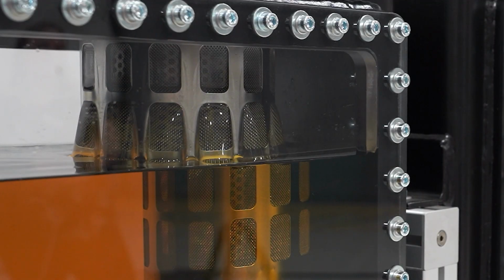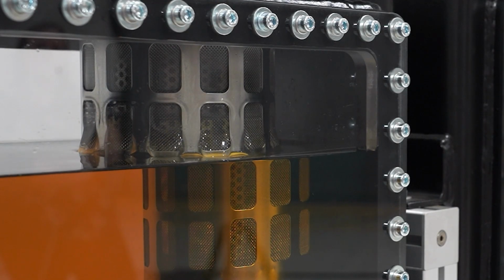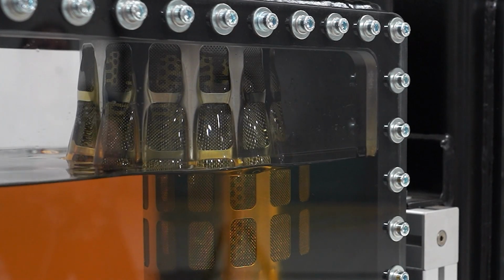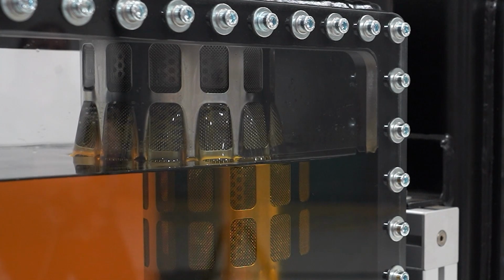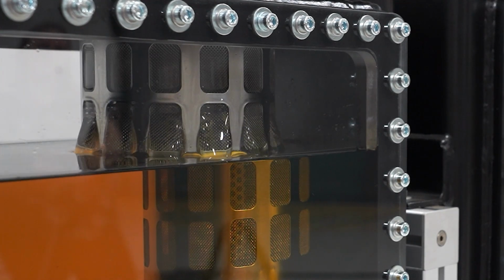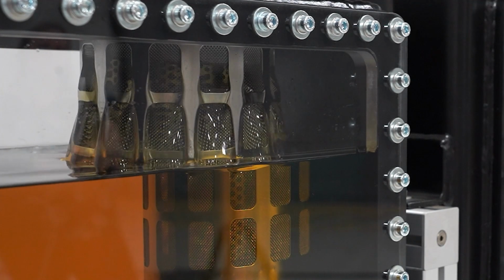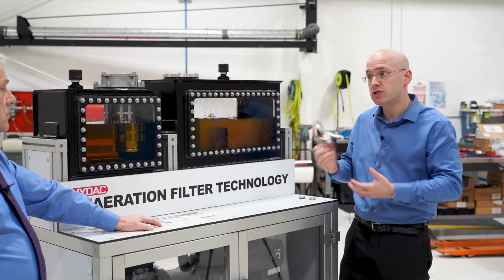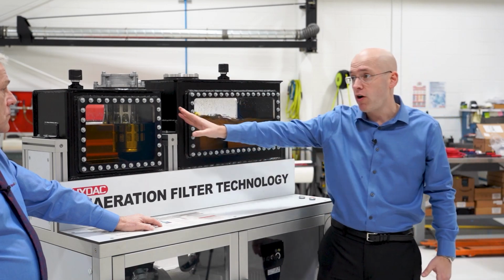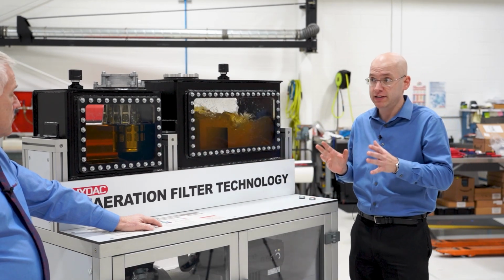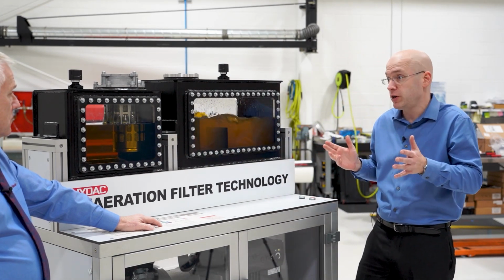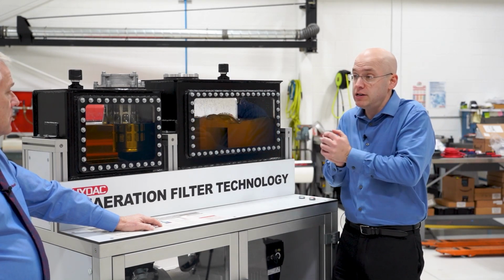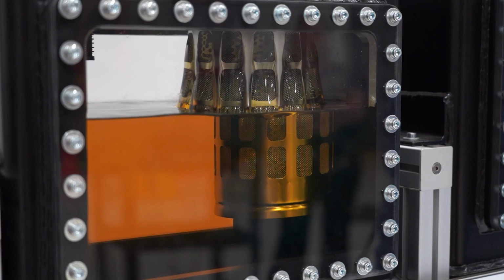Now, if we look at the RFB filter over here, we're doing something a little different. With a typical filter, the exterior of the filter element is the dirty side of the filter. So the oil flows around the outside of the filter, flows from out to in, and then it still has to exit through the end of that filter element. So even if you put the filter inside the tank, you still have very high velocities. With the RFB, we've literally turned that inside out. We call it in-to-out filtration. So now, with an RFB filter, the dirty side of the filter element is the interior of the element. So it's flowing from the interior to the exterior.